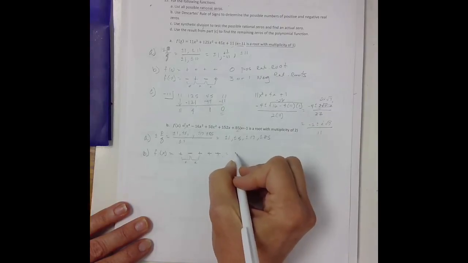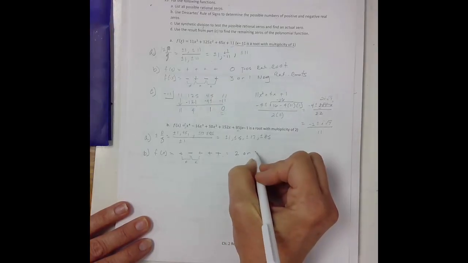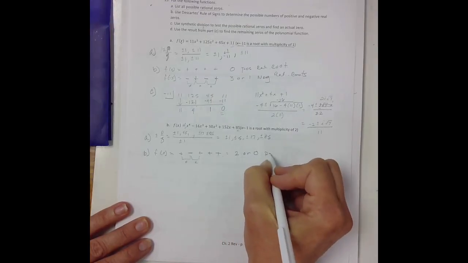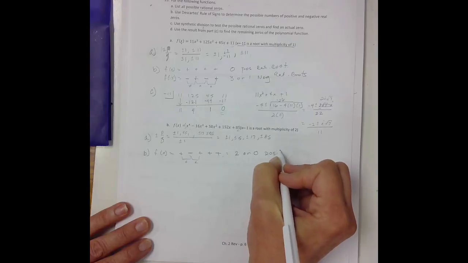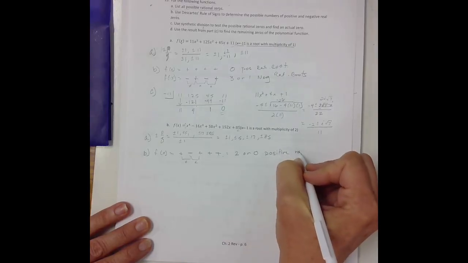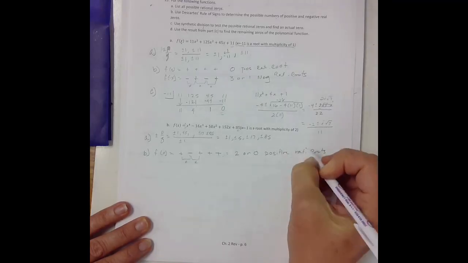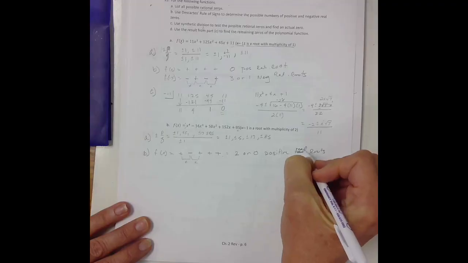So I have 2, or remember I'm going to take 2 and subtract 2 from it, or 0, positive real roots.